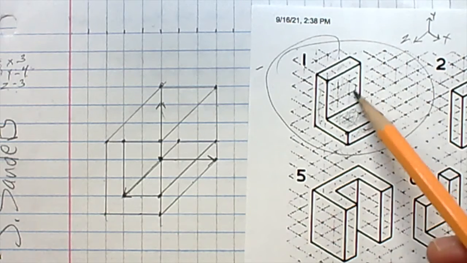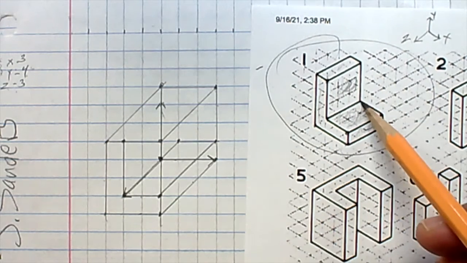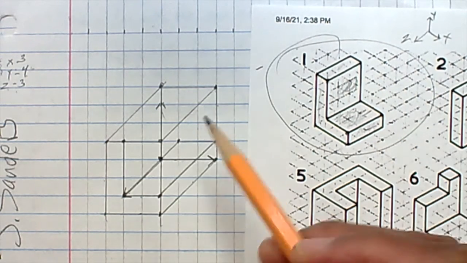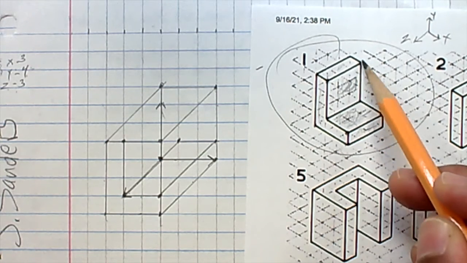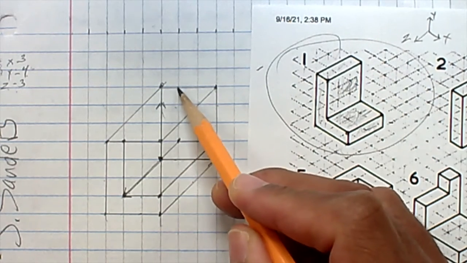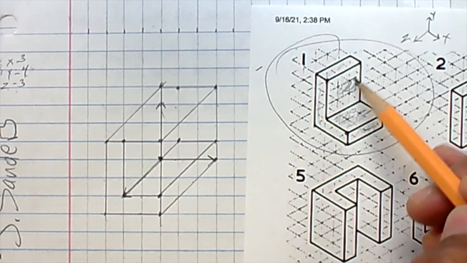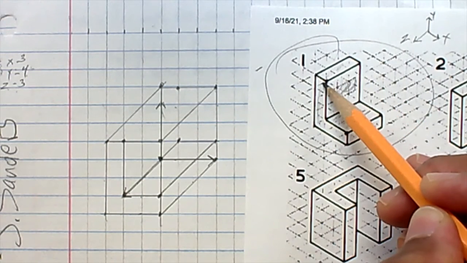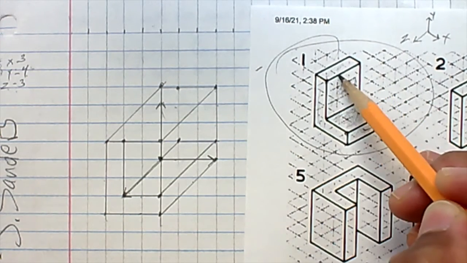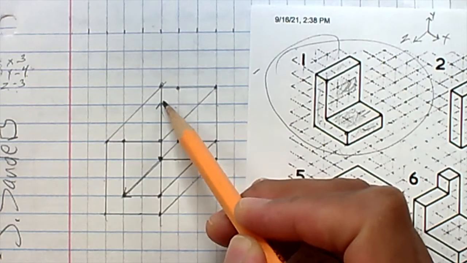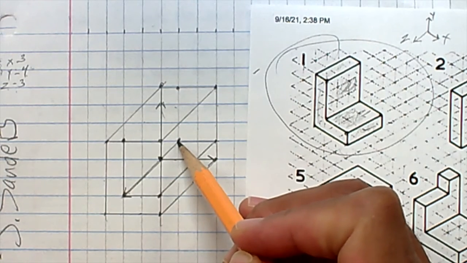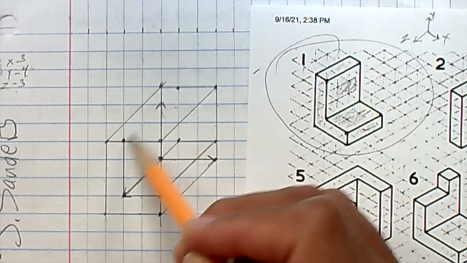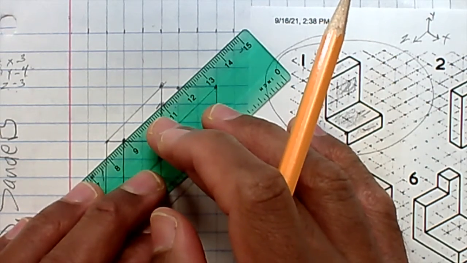And now let's get the top. So again, from the back corner here, we're going to go up in the Y, 1, 2, 3 takes us here. And we're going to come up in the Z, 1, 2, 3. So again, from the back corner, up 3 in the Y, and then 3 in the Z. So let's connect those dots.